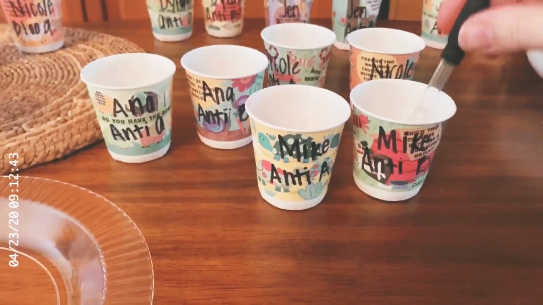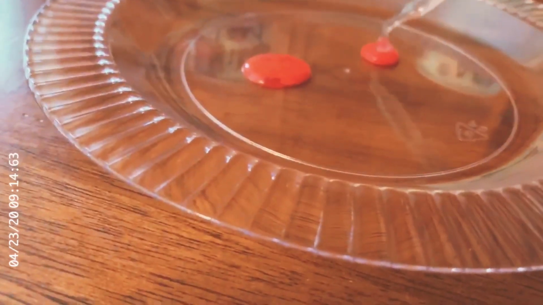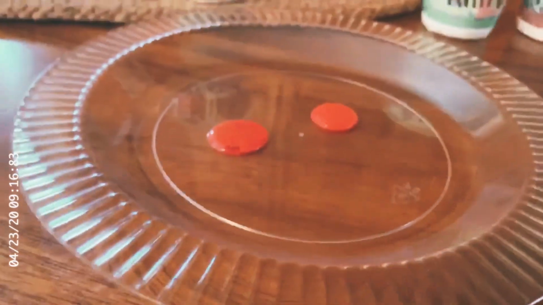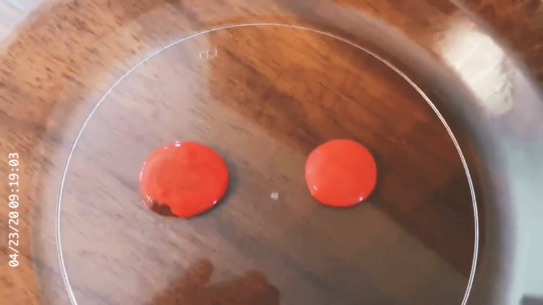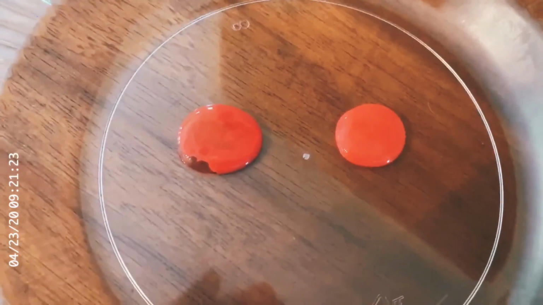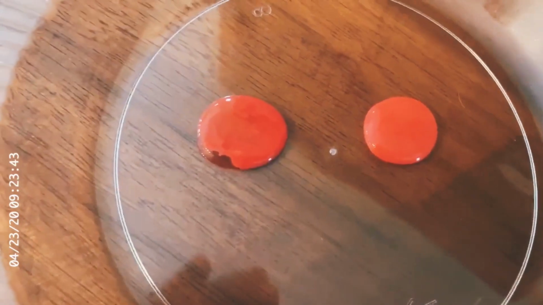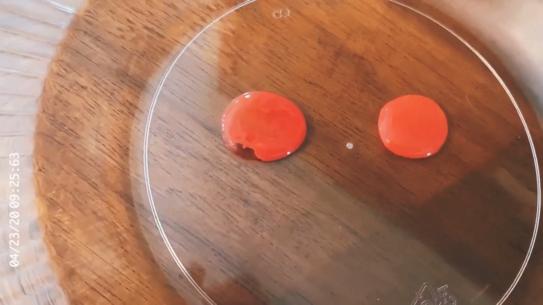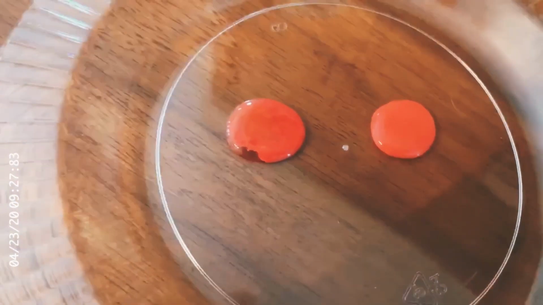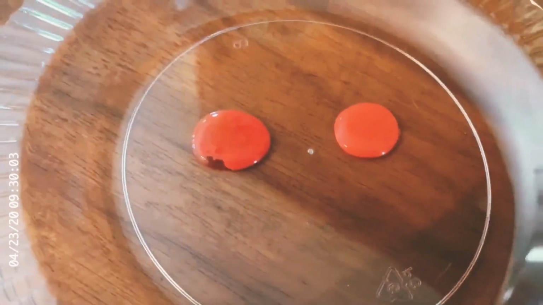Then anti-serum B for Mike. And I'm going to go ahead and drop it in his second one. And we're going to look to see what's going on for Mike. If it clots, it's positive. If it doesn't clot, it's negative. Go ahead and write down the data for Mike.